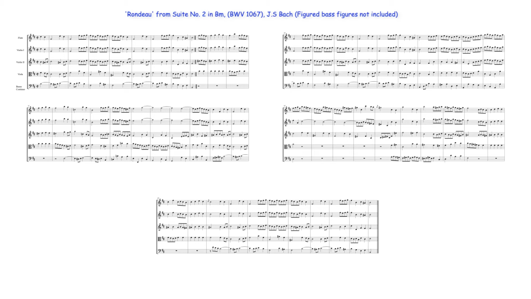Bach also uses in other sections of the rondo various A section motifs without their original accompaniment. Before the A section returns in bar 20, the key of B minor is restored.